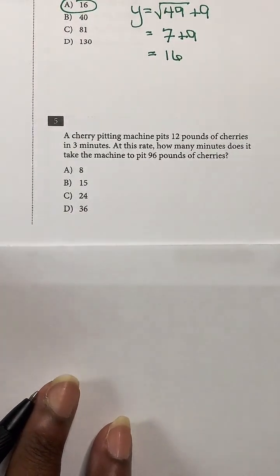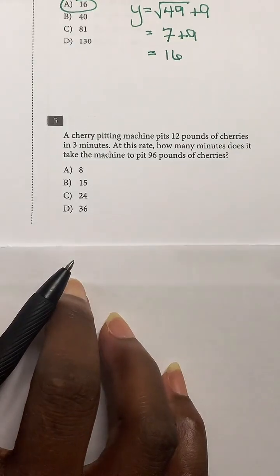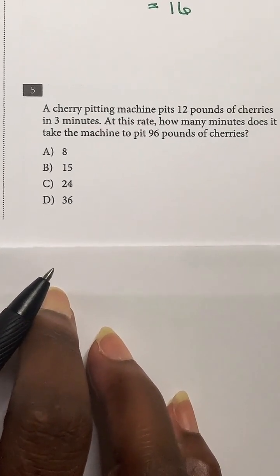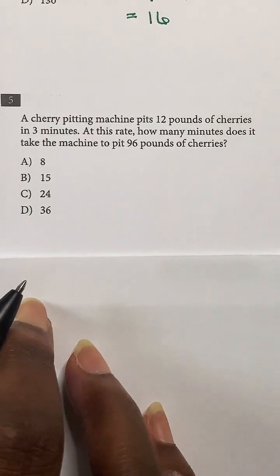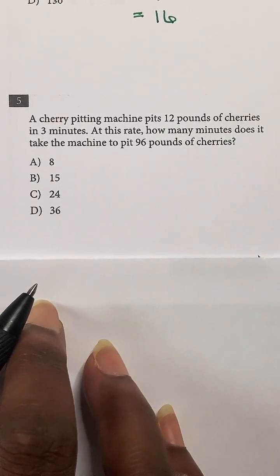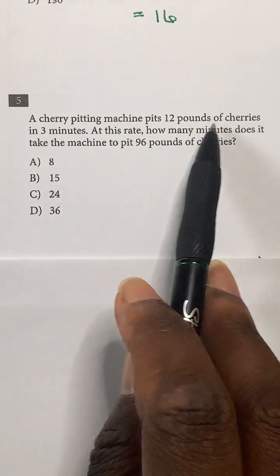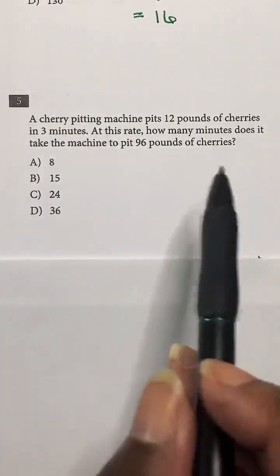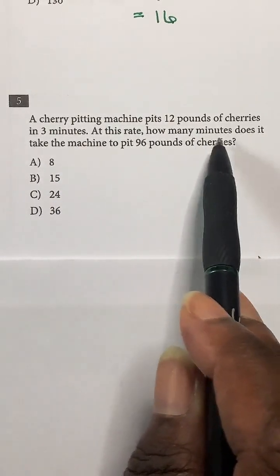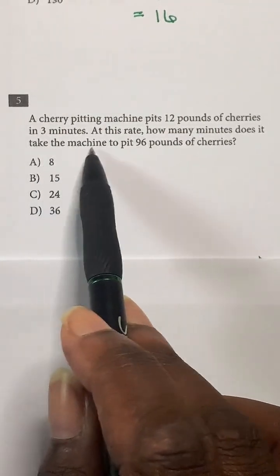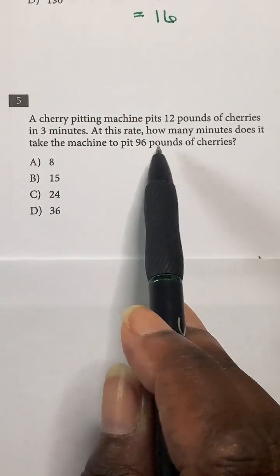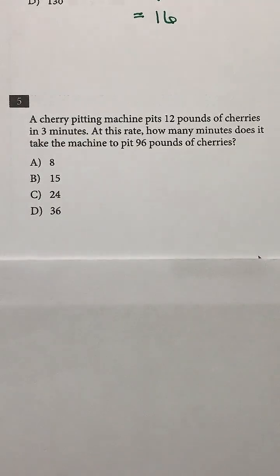So now, let's take a look at the next one. Let's see if we can make it a tad bit larger without cutting anything off. Okay, let's see how that does. So a cherry pitting machine pits 12 pounds of cherries in 3 minutes. At this rate, how many minutes does it take the machine to pit 96 pounds of cherries? Is it A, 8, B, 15, C, 24, or D, 36?